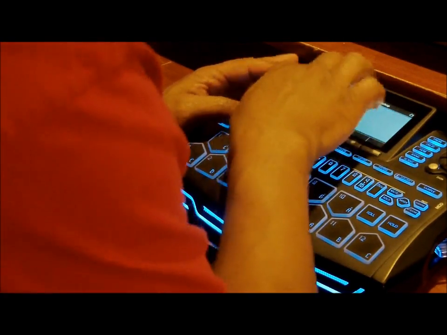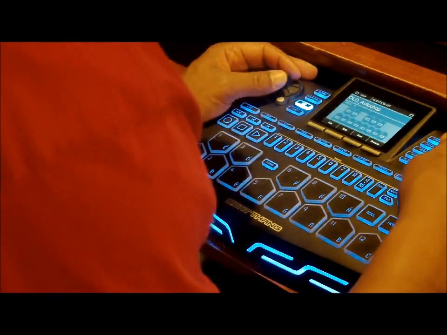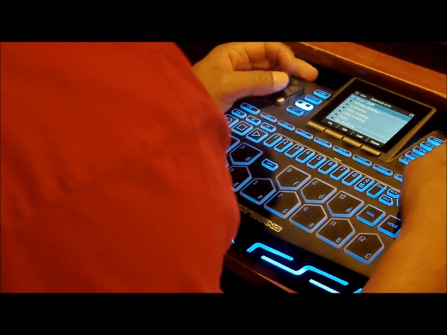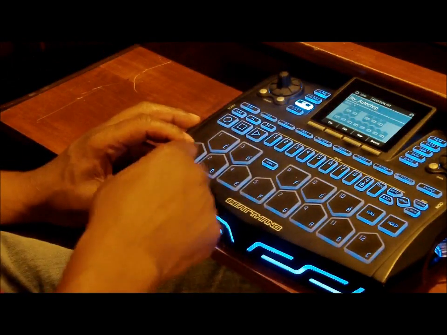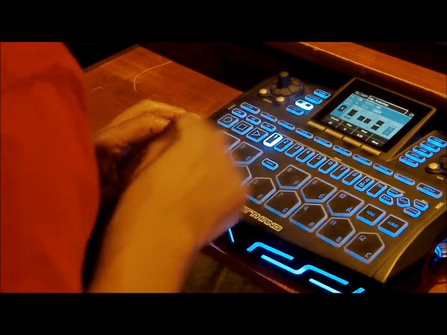Now I'm gonna go to the Jay-Z one that I had. So that one. The Jay-Z one that I had, I wanna edit that one. So I'm gonna go to edit.